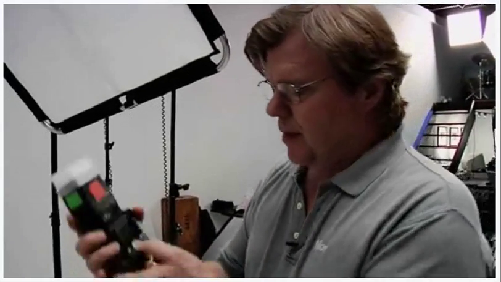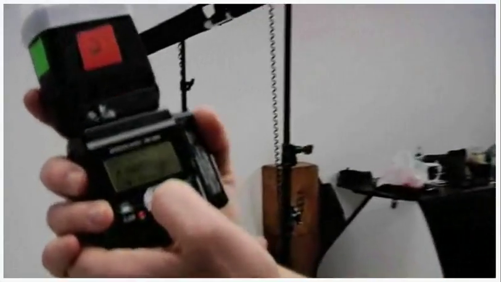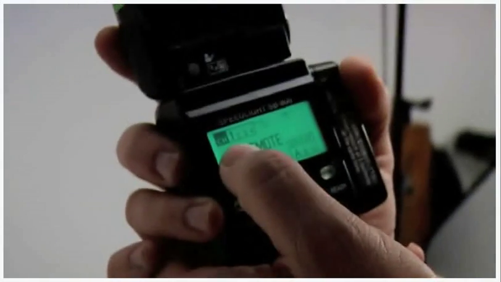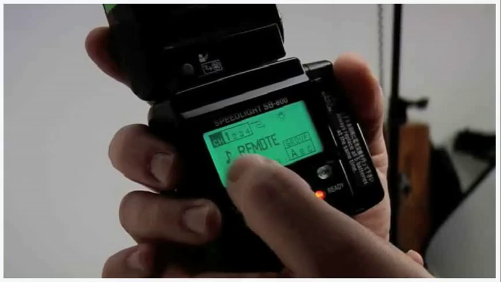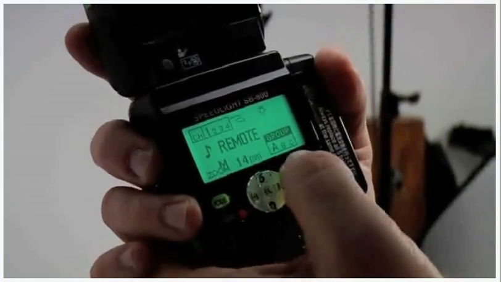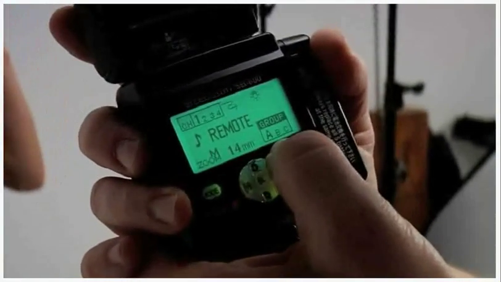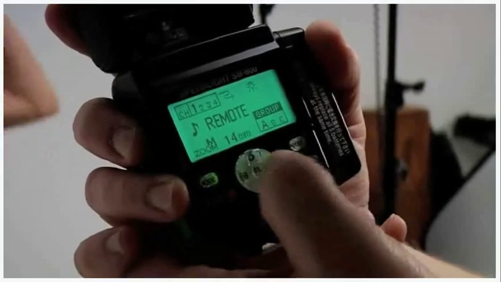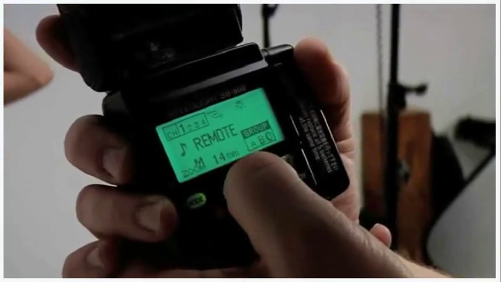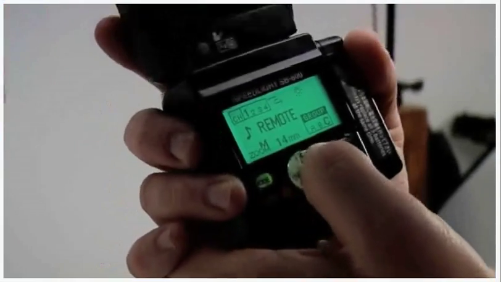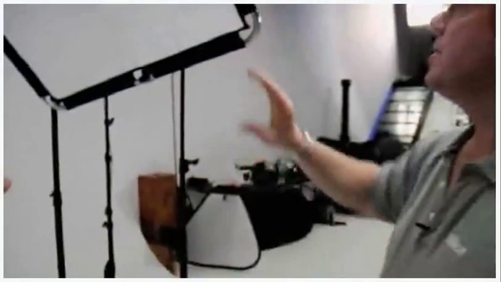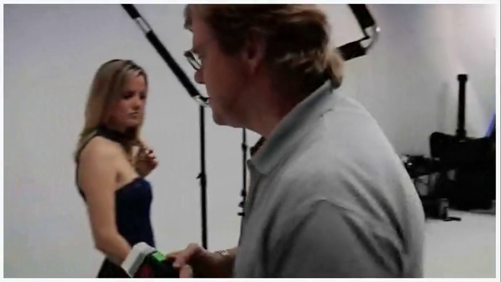So what I do is I get the strobe, take a look at the back, the LCD. We're highlighting channels right now. I'm not going to mess with the channels. Don't need to do that. I hit the SEL button. It highlights groups. This says I'm in group A. I'm going to toggle that into group C. So now I've got three groups going, A, B, C. I can control them all from camera. So let's set this guy up here.